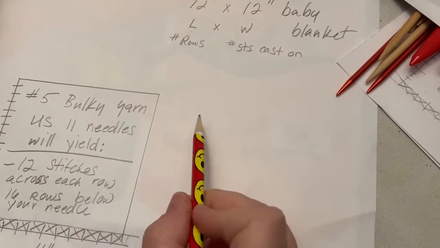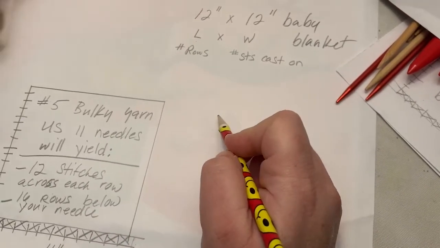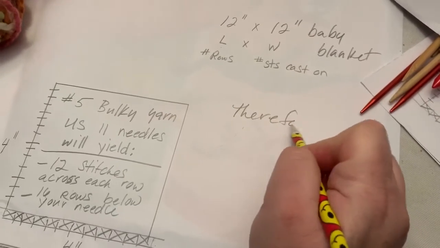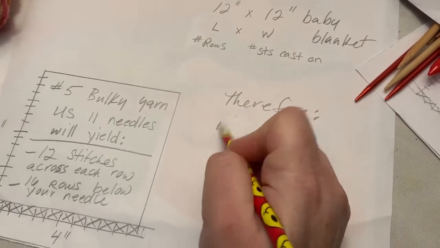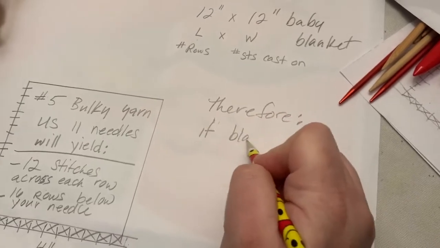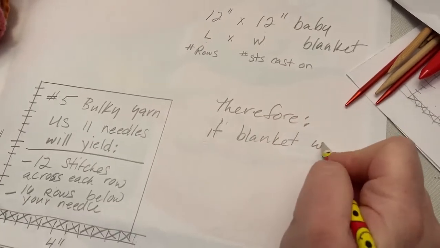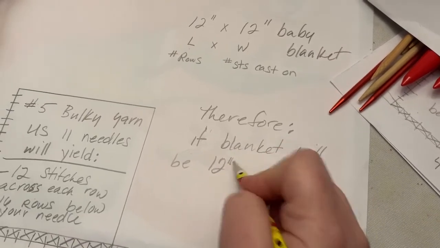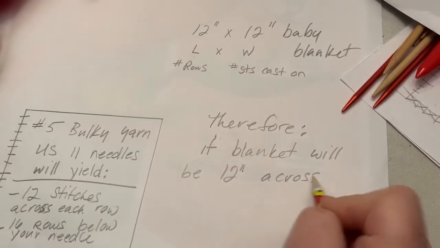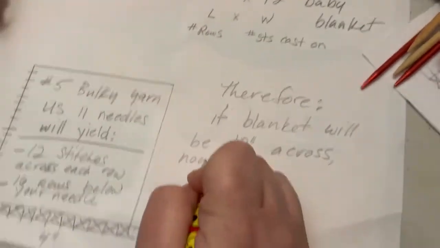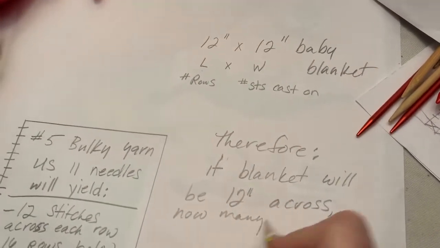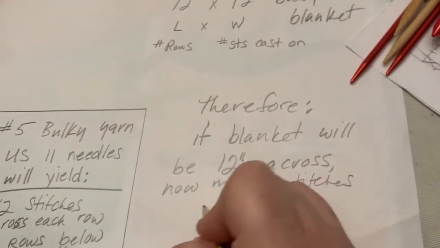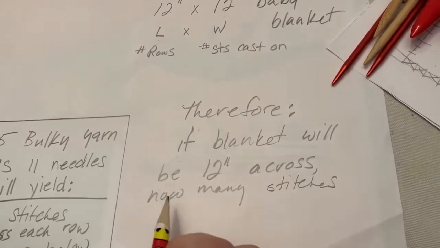So my question is, if I need the blanket to be 12 inches across, how many stitches do I cast on?